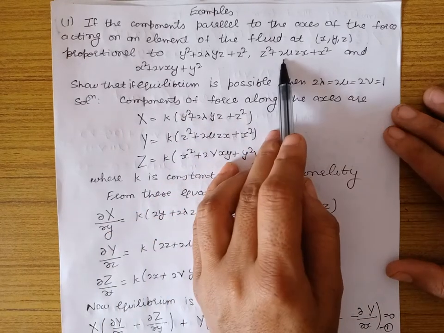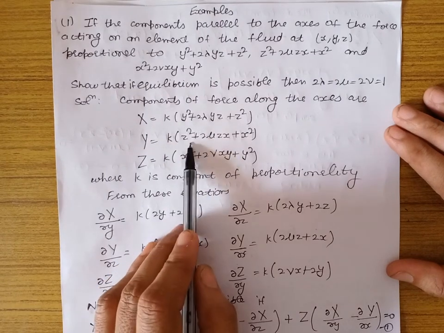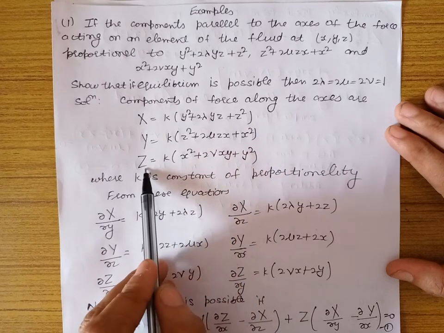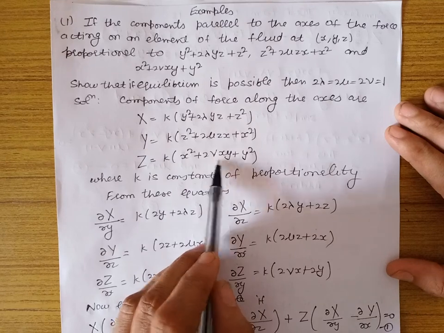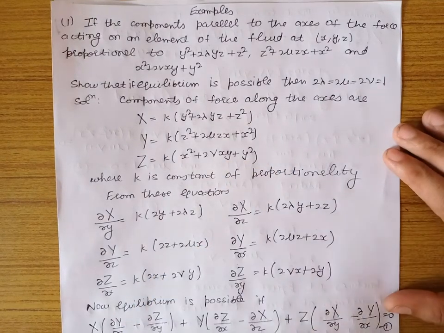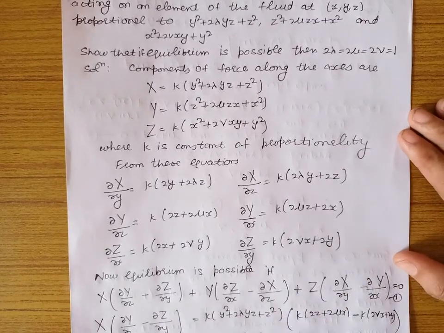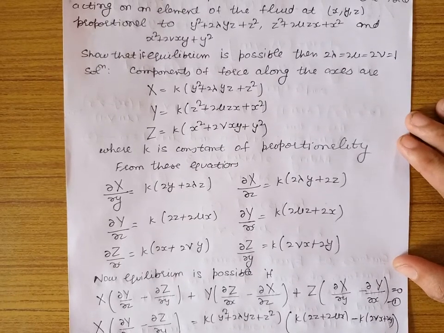Similarly, because Y is proportional to this term, Y can be written as K into Z square plus 2 mu Zx plus x square, and also Z can be written as K into x square plus 2 nu xy plus y square. Now, because we are given the fluid is in equilibrium, to use the condition of equilibrium, first of all let us find all the partial derivatives which we require in the equation of equilibrium.